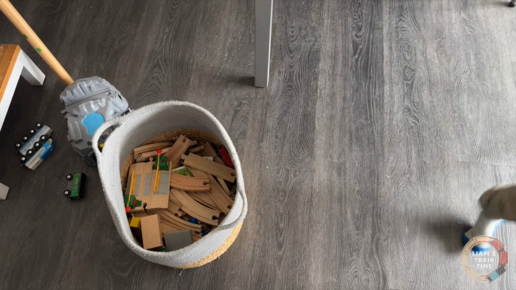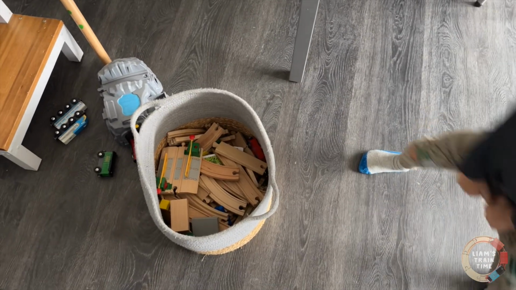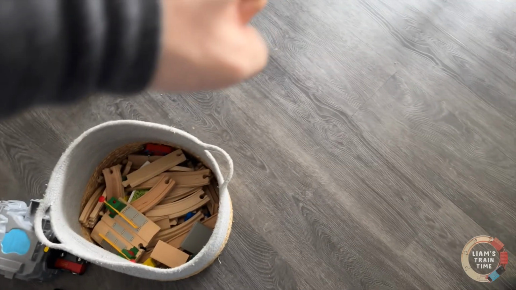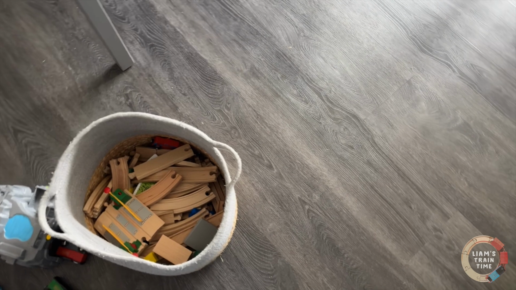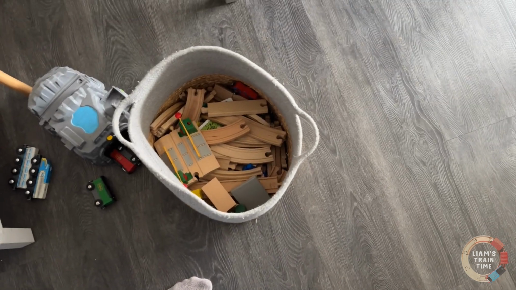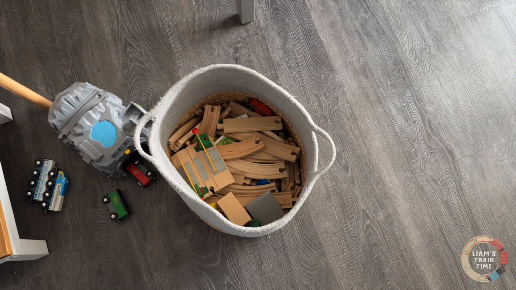Okay, Munchkin, what are we gonna do today? We're building tracks. Building tracks, but guess what? I want you to tell me how we're gonna build a track, okay? This is gonna be your whole imagination. You ready? Yes. Let's go.